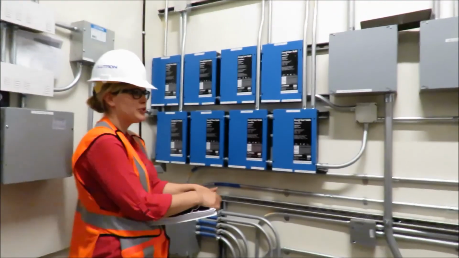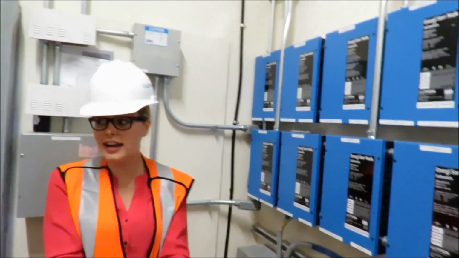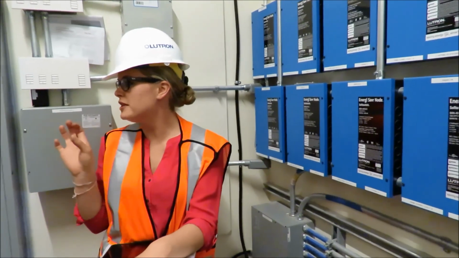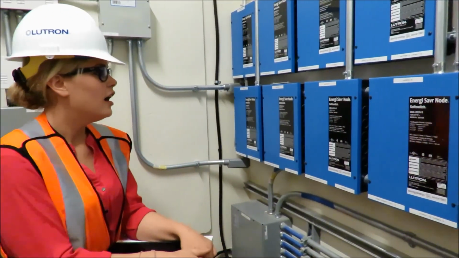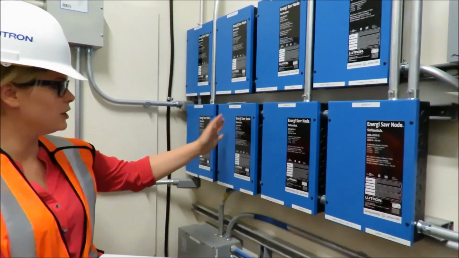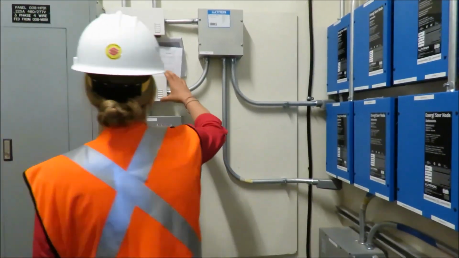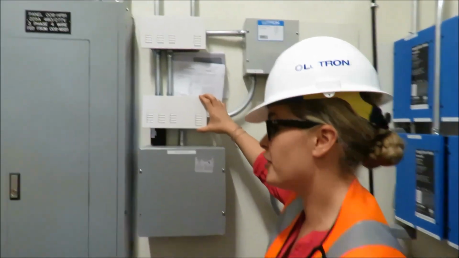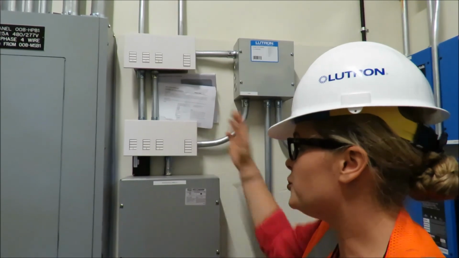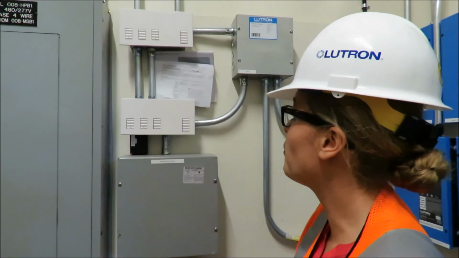So these are ESMs. They control their time clocks so that we can do time events like at 6 a.m. sweep all the lights on, at 11 p.m. sweep all the lights off.